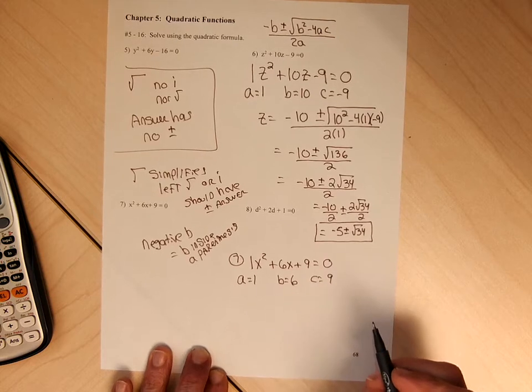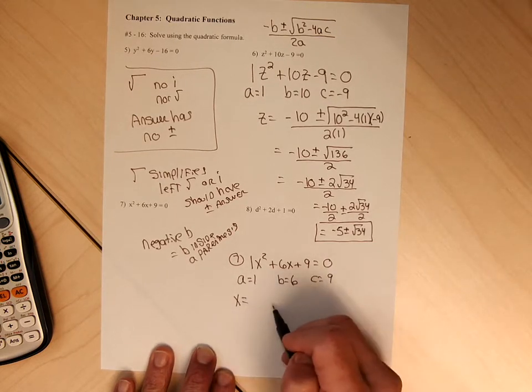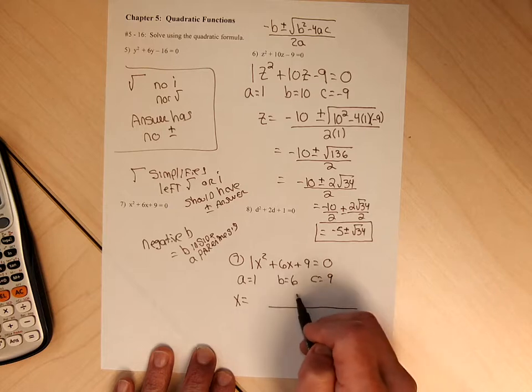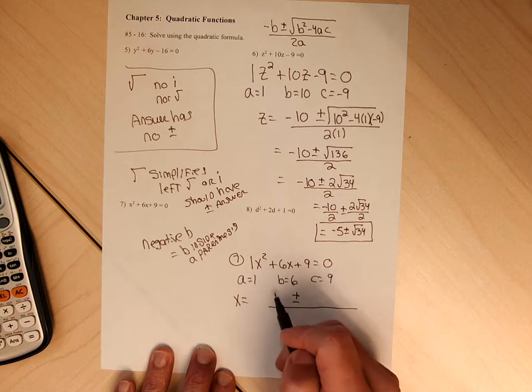The b is positive, so I don't technically need it in a parentheses. I get x equals big fraction, first thing in the numerator is a negative followed by the b. If the b is negative, it needs to go in a parentheses.